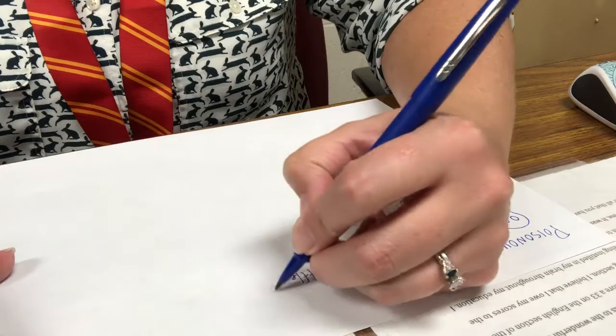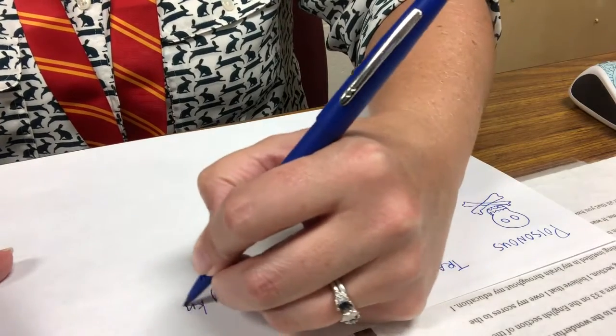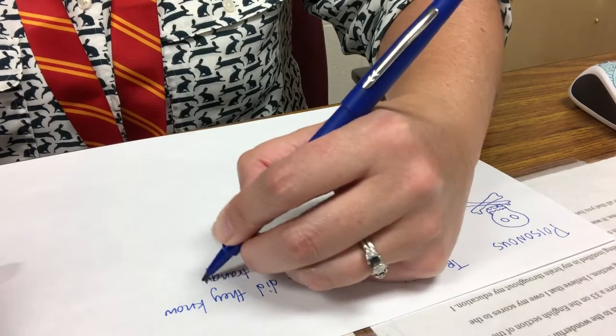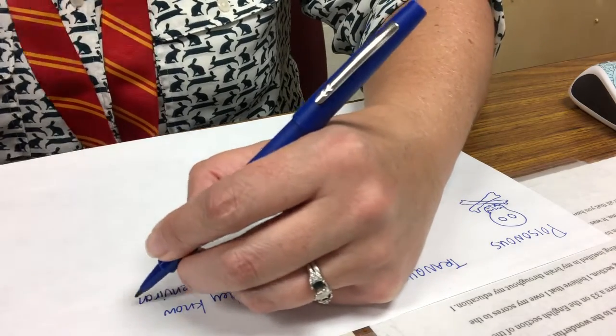And then they pass it on, and the next person is able to write a sentence that starts a story for those 3 words. And then you could build on that activity with narrative writing.